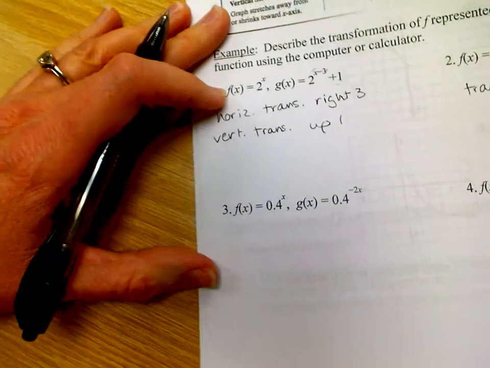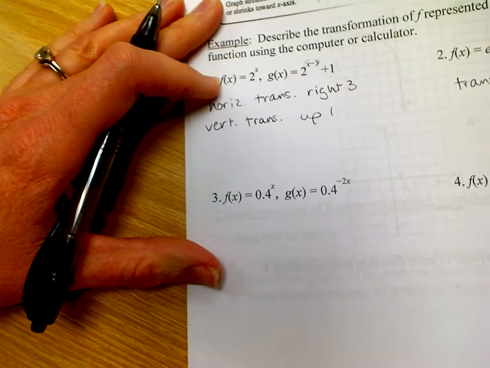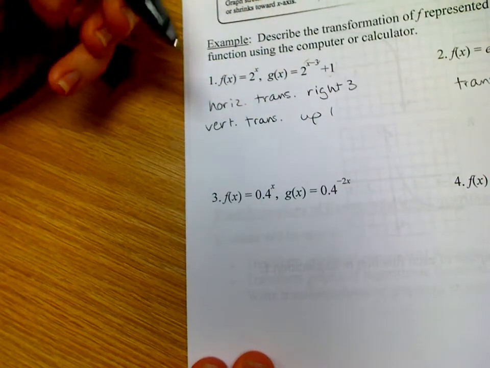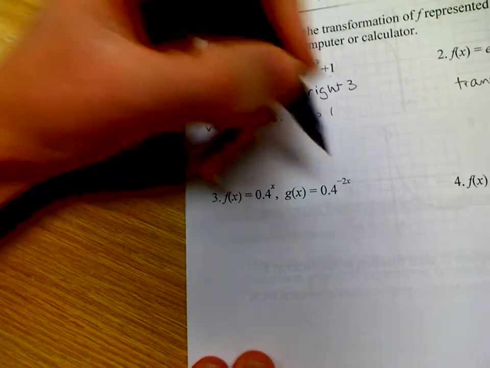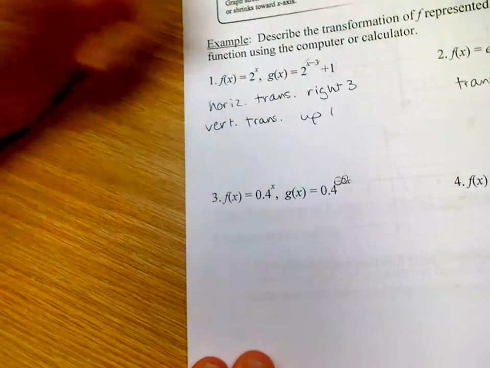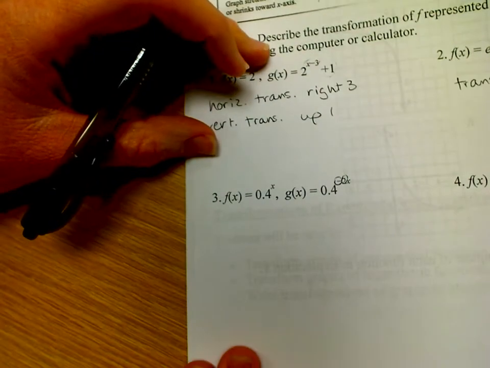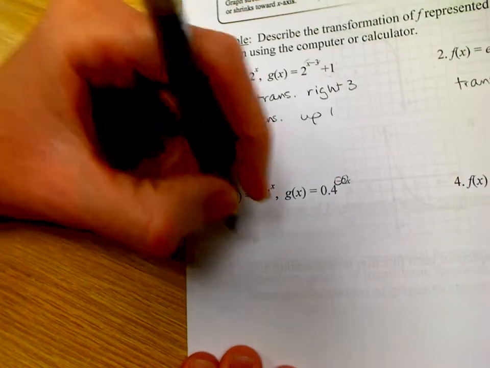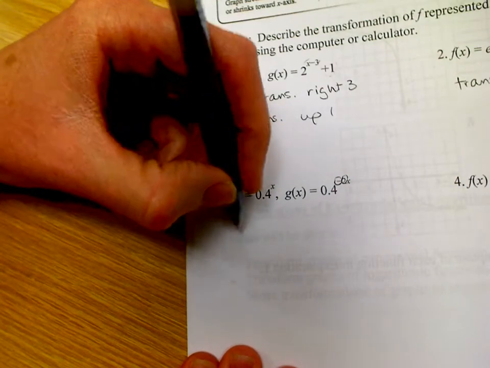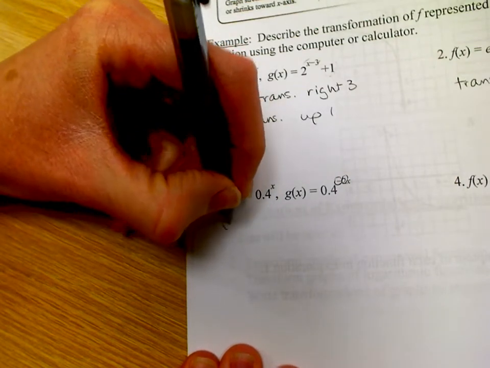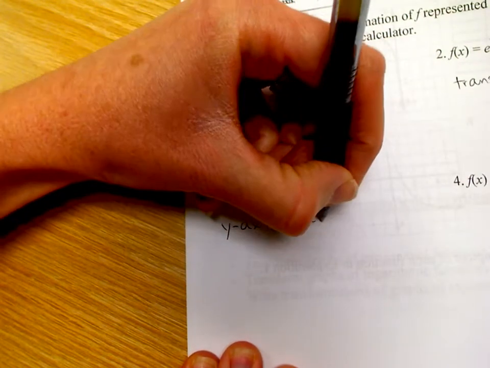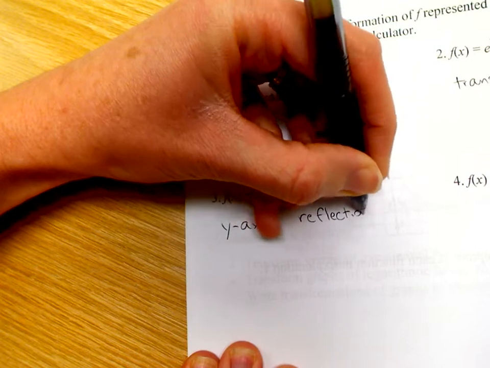If you look at example number 3, your starting function was 0.4 to the x. Your new function is g of x equals 0.4 to the negative 2x. This and this are two separate transformations. The negative part of the exponent, that is a reflection, and that is actually a y-axis reflection. When you just make the x value negative, that is a y-axis reflection.